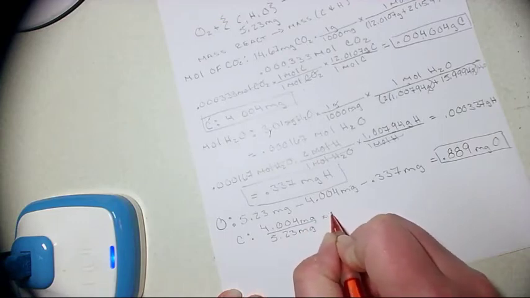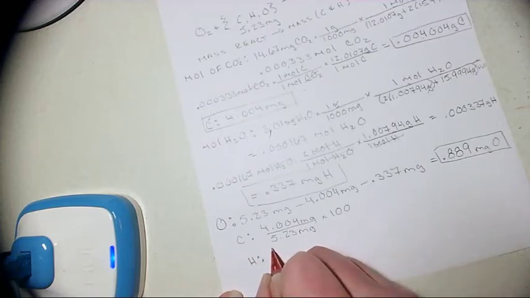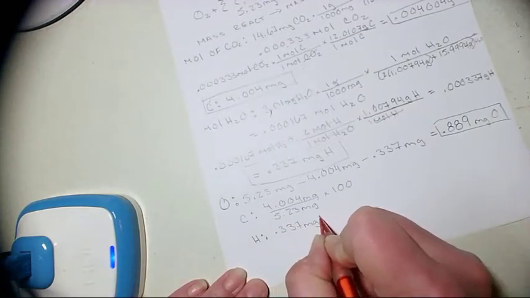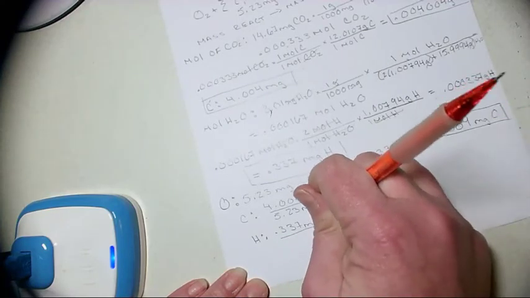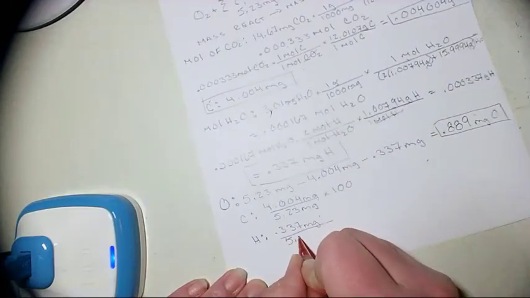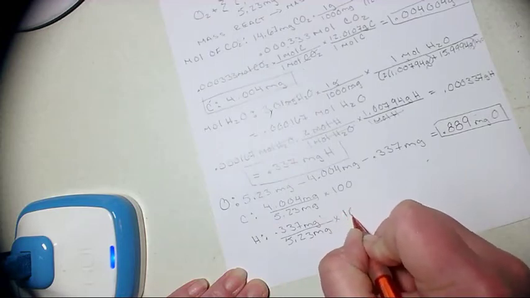We're going to multiply that by 100. And I'm going to do the same thing with my hydrogen. I have 0.337 milligrams of hydrogen divided by the total mass of the sample, 5.23 milligrams. Multiply that by 100.